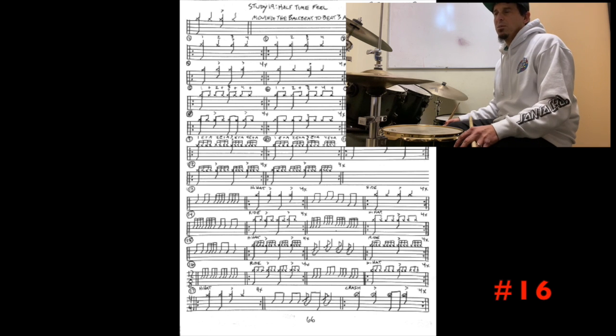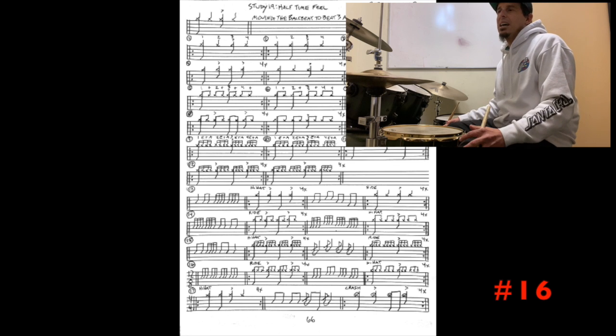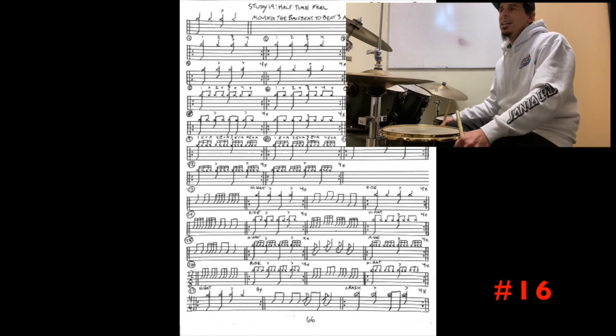So we haven't done this one yet. It's a really fun one. We're going to put our bass drum on beat 1, and that snare goes to beat 3. And that's going to give us that halftime feel in 12/8 time.